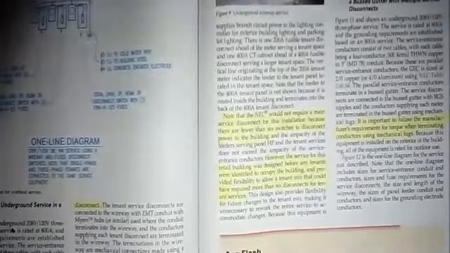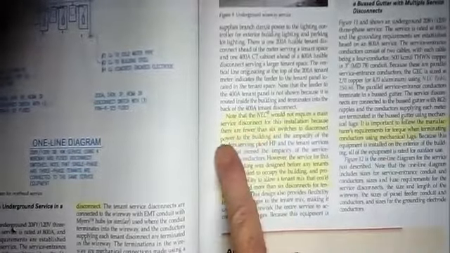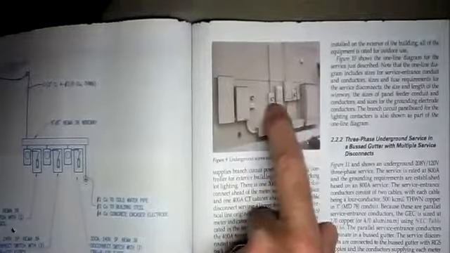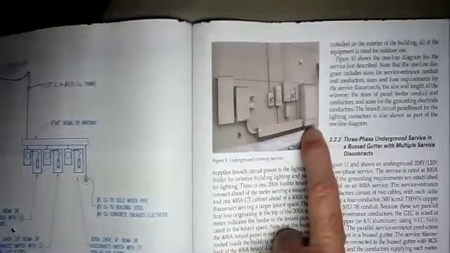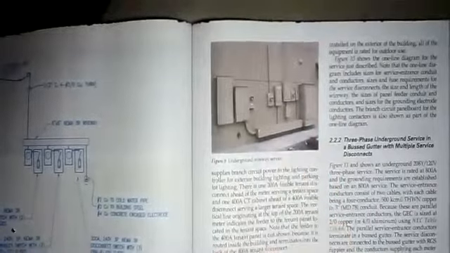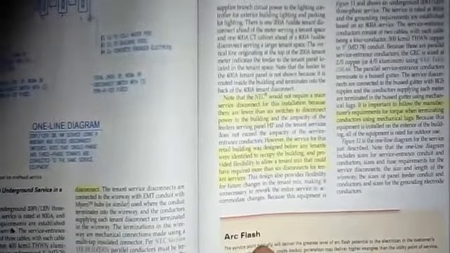On page 13 on the left-hand side, note that the NEC would not require a main service disconnect for the installation because there are fewer than 6 switches to disconnect power to the building. So if they have 3 main disconnects, or 3 metering equipment and main disconnects on the sides of them, they don't have to have 1 main disconnect. Sometimes they choose to do that anyway, but you're allowed to have up to 6 main disconnects. So they're saying that in this installation, they would not have had to have a main disconnect.